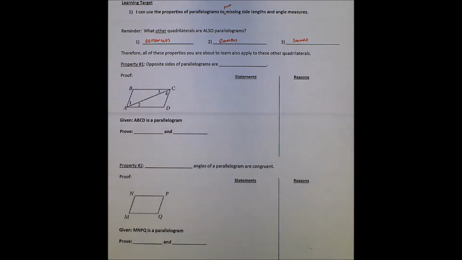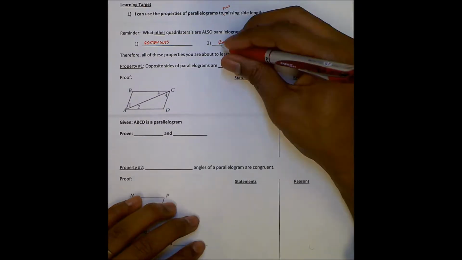So the first property we're going to talk about is that opposite sides of parallelograms are congruent.